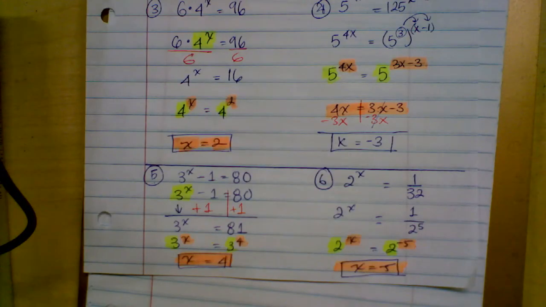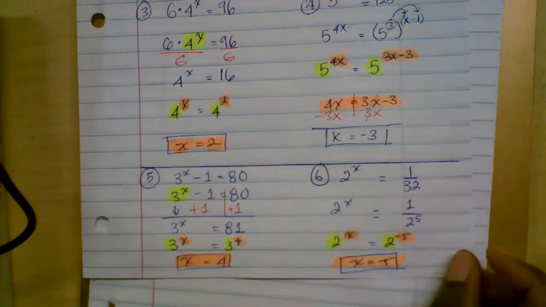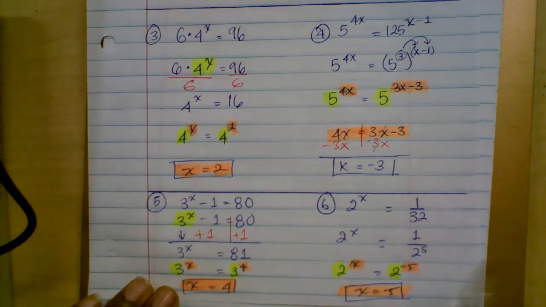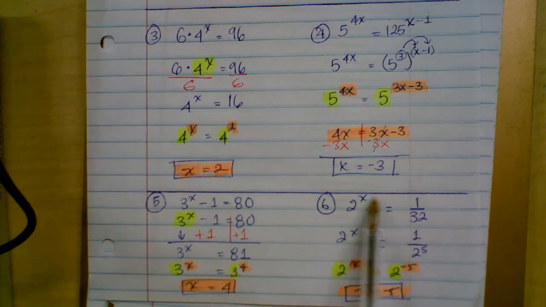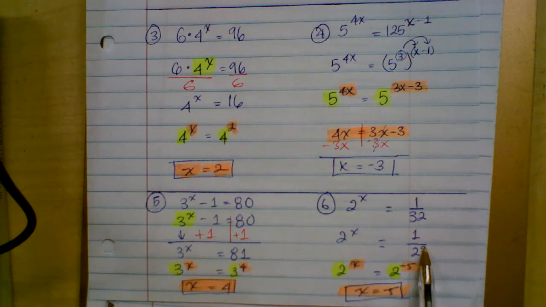Okay, so for number 6, I know 32 can be written with a base of 2, which is 2 to the 5th power. Now I can rewrite this in such a way that 2 to the 5th power is in the numerator by flipping it. And when I flip, I have to make sure the exponent becomes the opposite sign: if it's positive, it becomes negative.